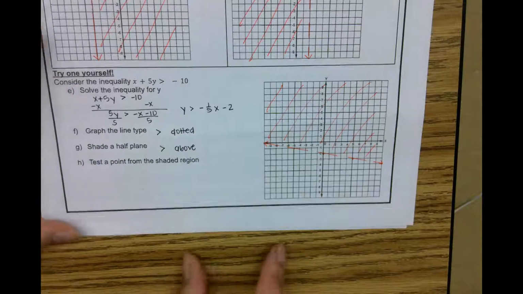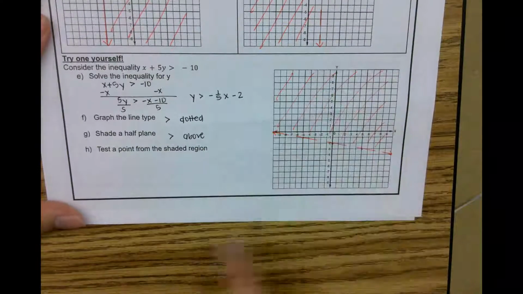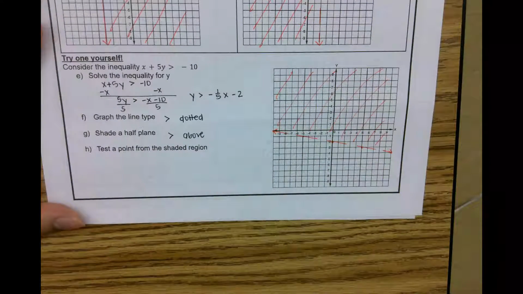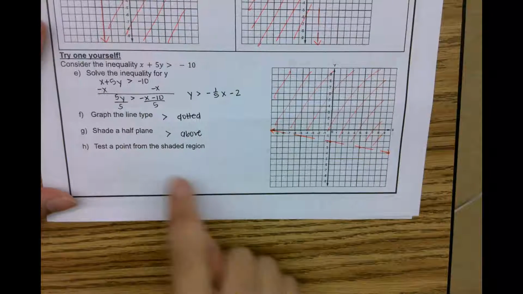Then you should have tested a point. It's any point in this area. You could pick any random point that's up here. You plug it back in, and then it should be a true statement.